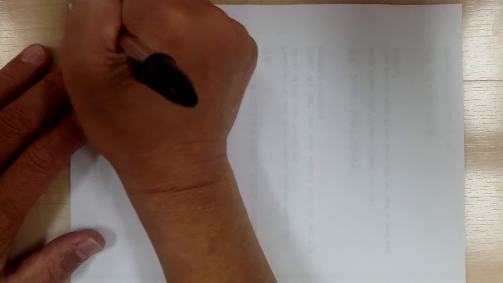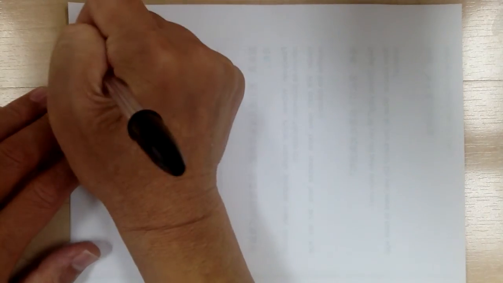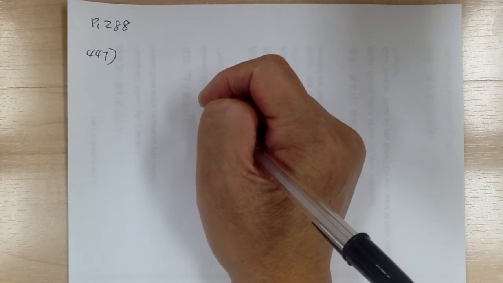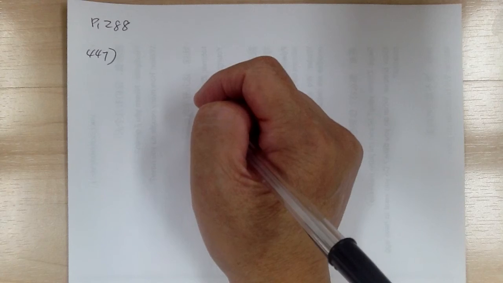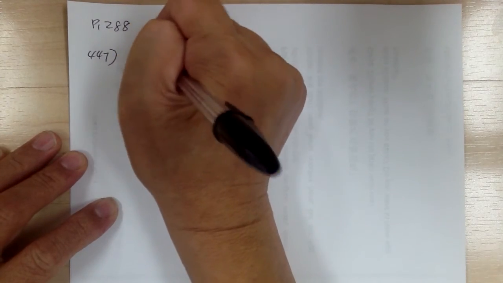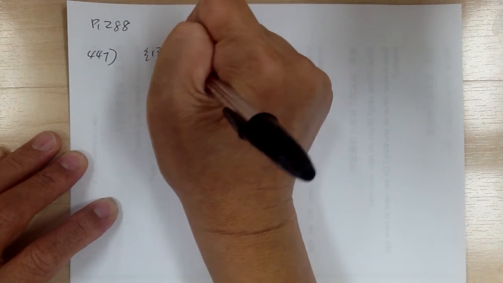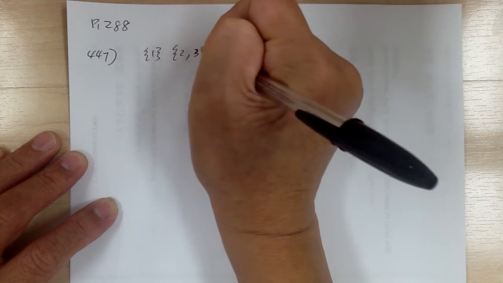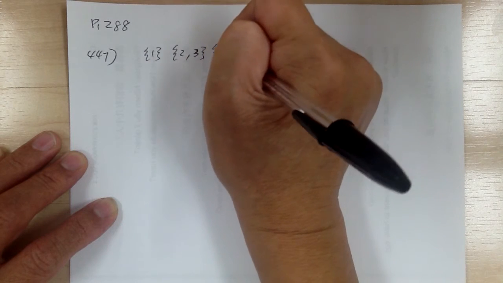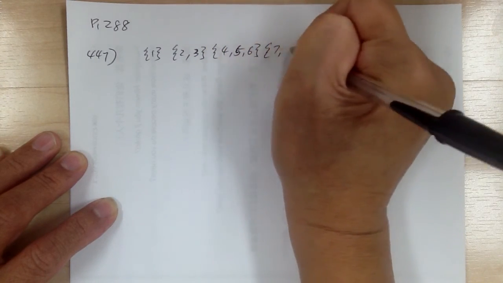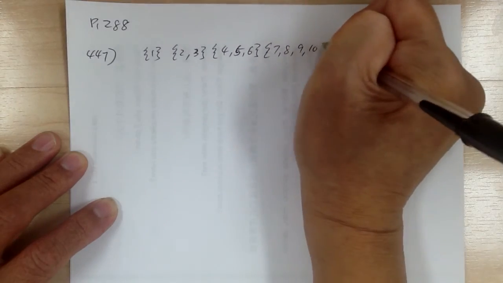Yeah, let's go to the next one. Okay, so consider the set of consecutive integers 1, and then you have 2, 3, and then you have 4, 5, 6, and you have 7, 8, 9, 10.